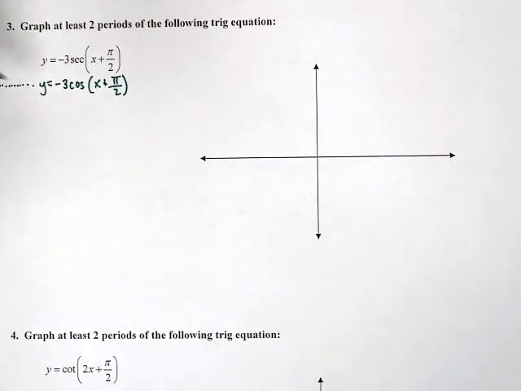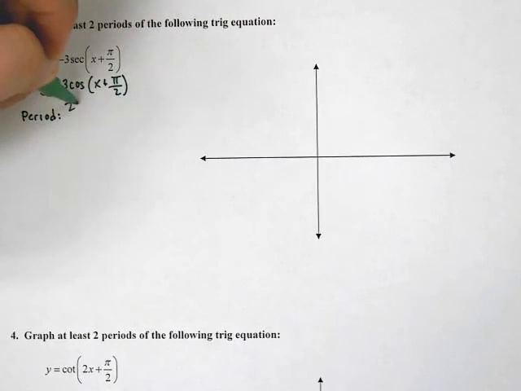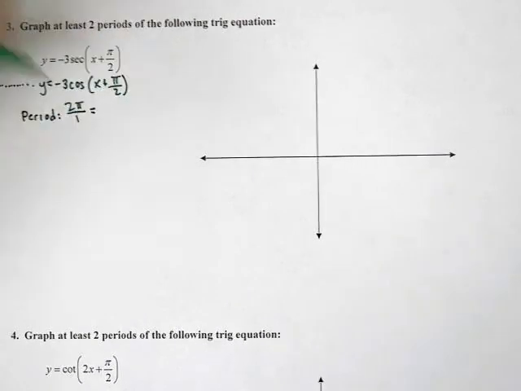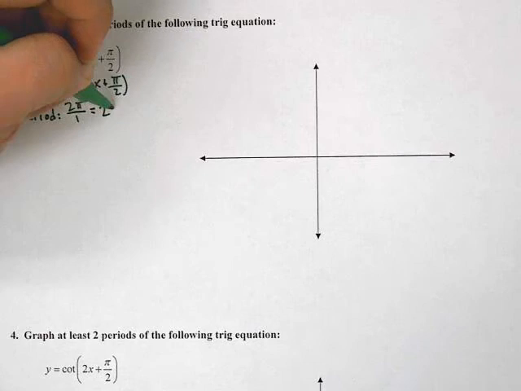Alright, so let's take a look. This is definitely already ready. I know that because there's already a coefficient of 1 with the x. So my b value is 1, which means I can get the period by doing 2 pi over 1, or it's really just 2 pi.